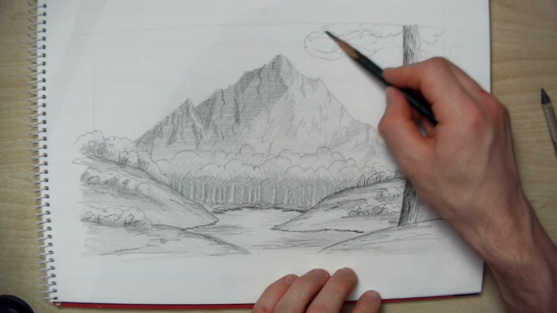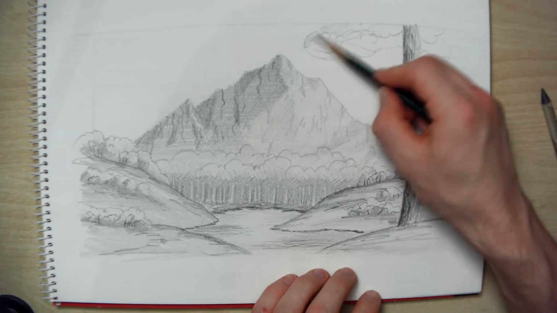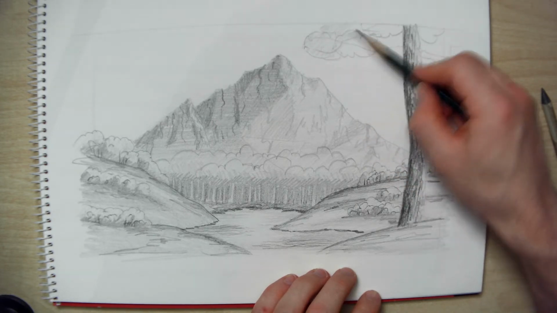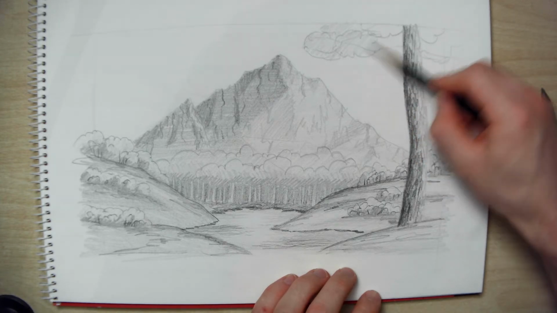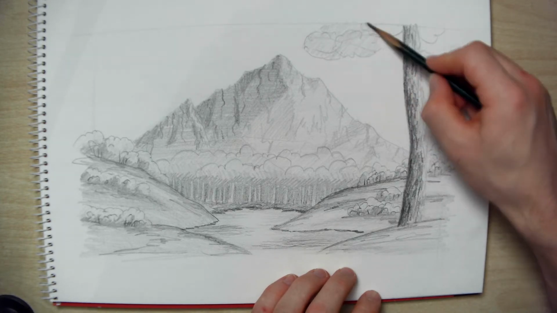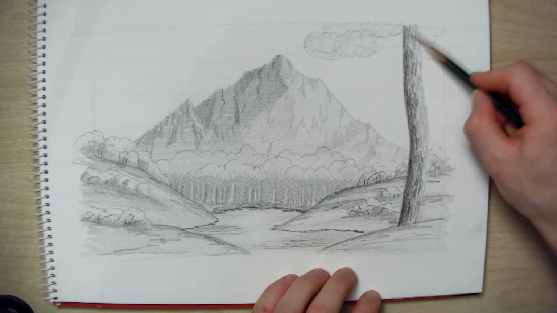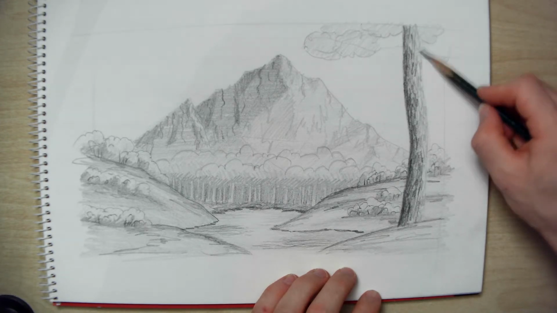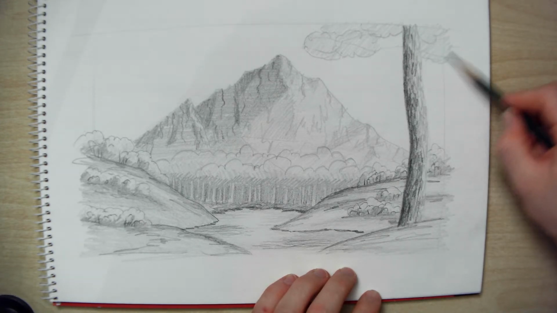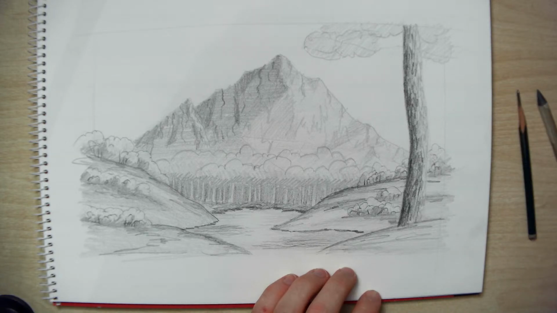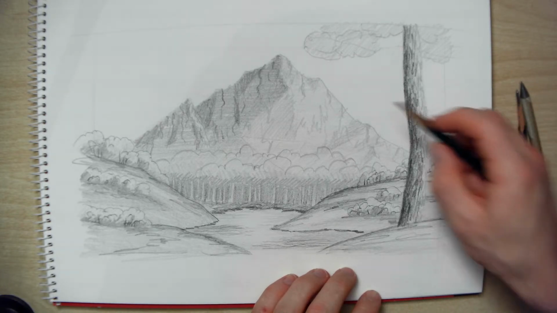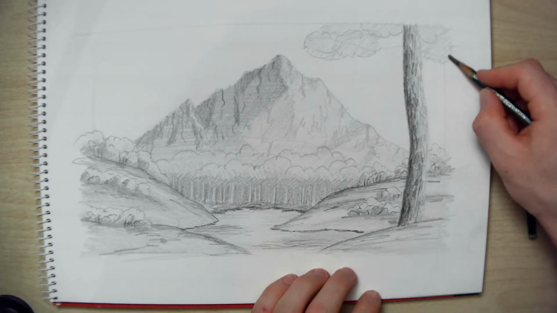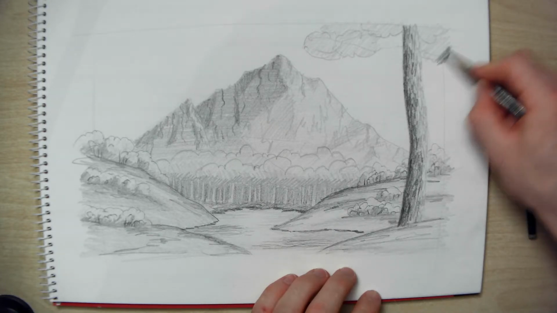Okay, let's cross-hatch all of those. And then go in darker with the 3B pencil.